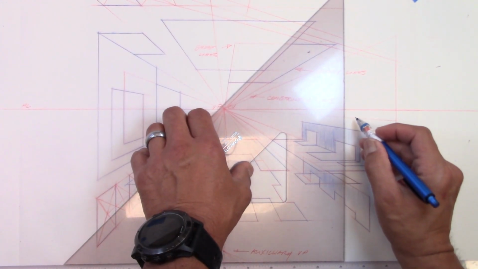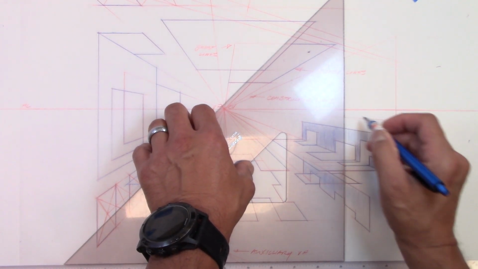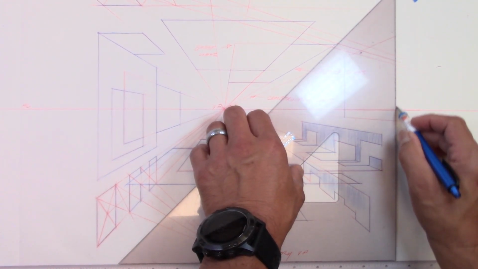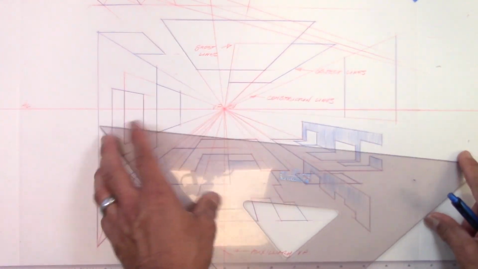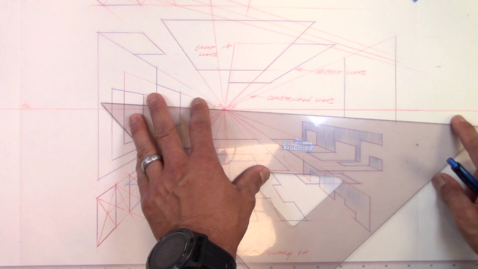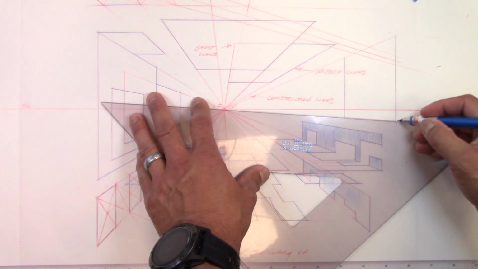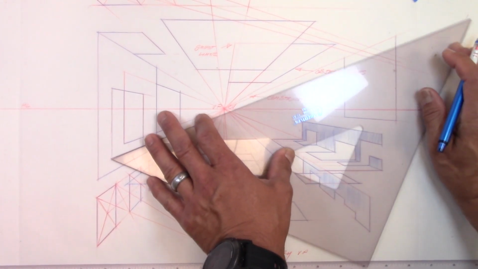Some of you are noticing that the lowest line converging to the vanishing point looks kind of strange because it looks really thin. Not thin, but a little bit odd because it's not as dramatic as this one up here.